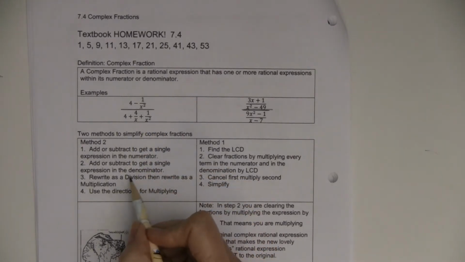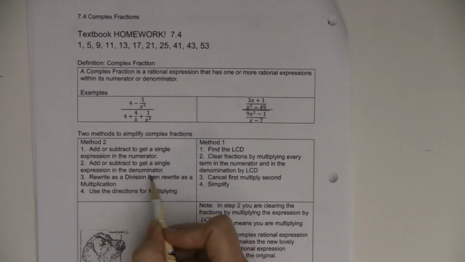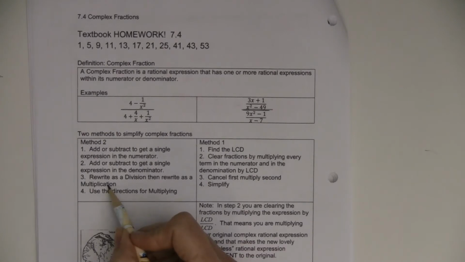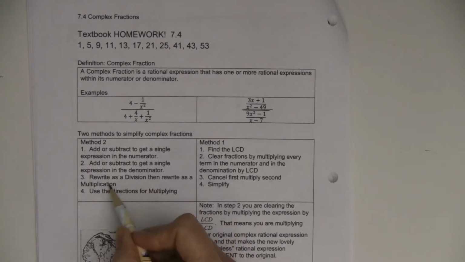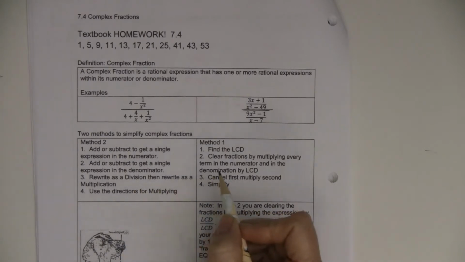Then what you do is you rewrite it as a division, followed by rewriting it as a multiplication. So some people can go right from here to writing it as a multiplication, but I'm like, get it as a division, then write it as a multiplication, and that gets you to that spot. And then use your directions for multiplying that we learned in 7.2. So we'll give a try to that.